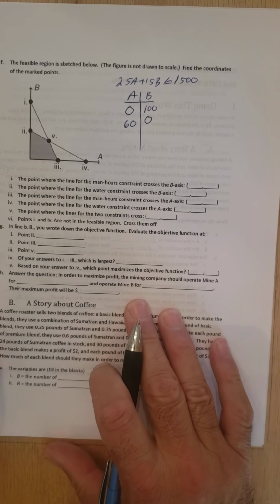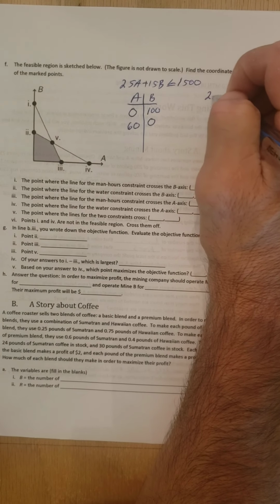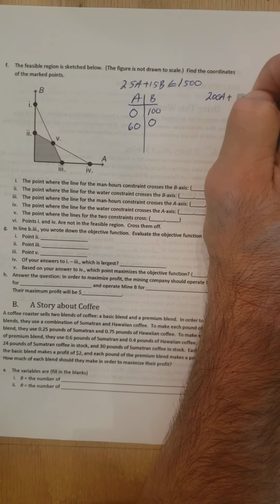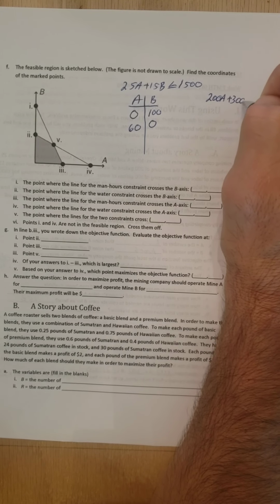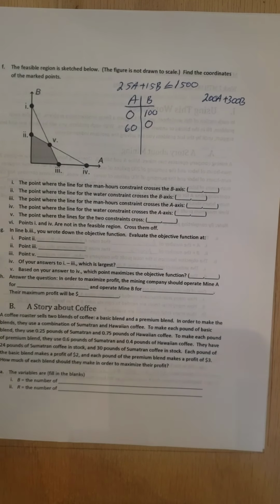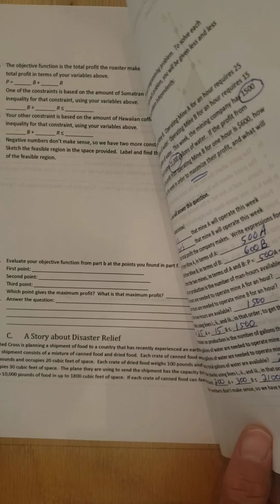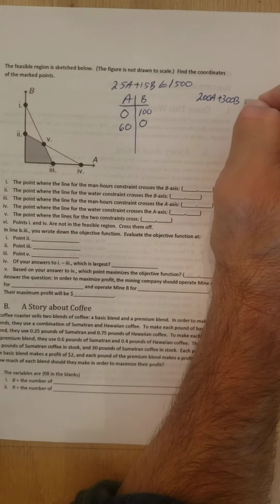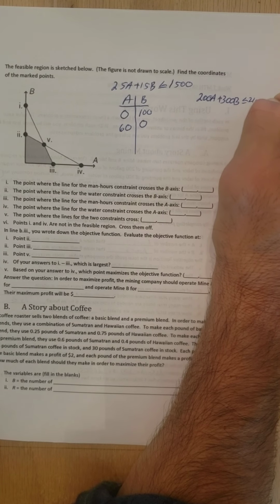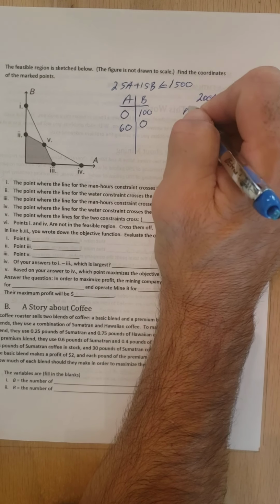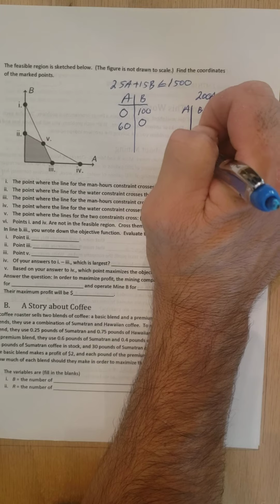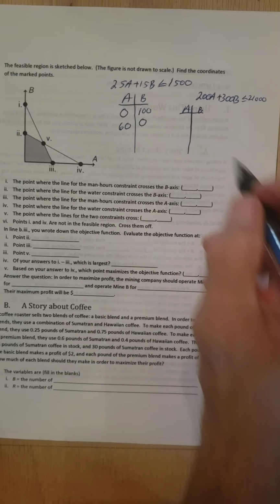If I look at my other equation, the 200A plus 300B has to be less than or equal to 21,000. So I am going to find my X and Y, or my A and B intercepts.